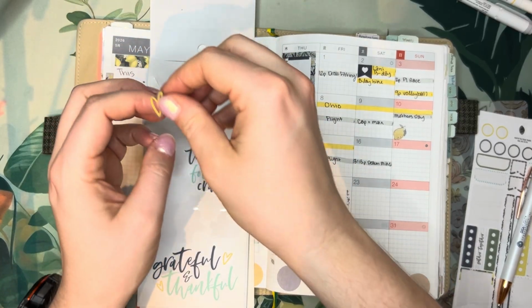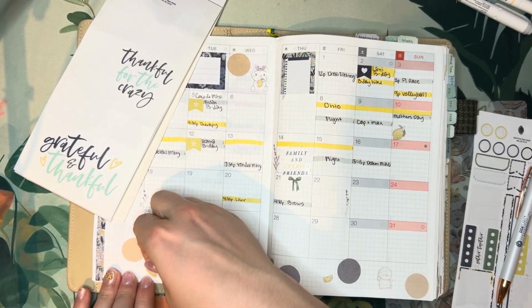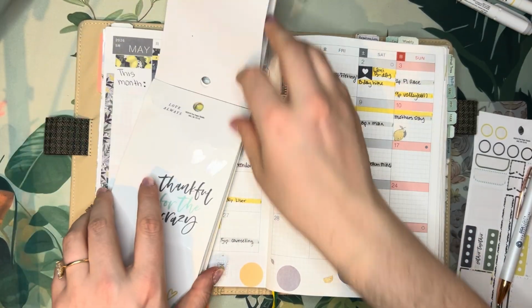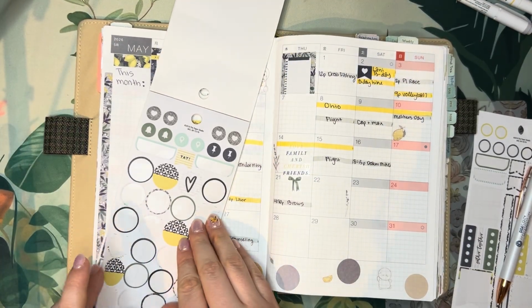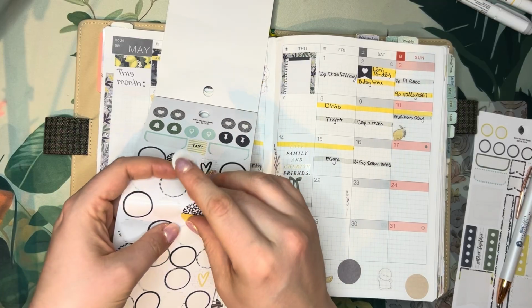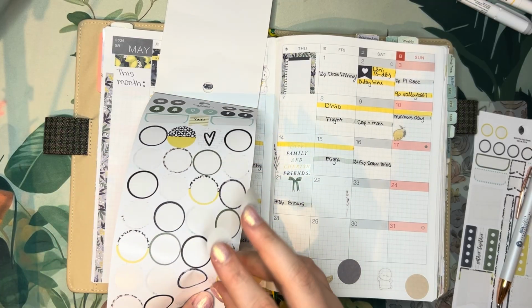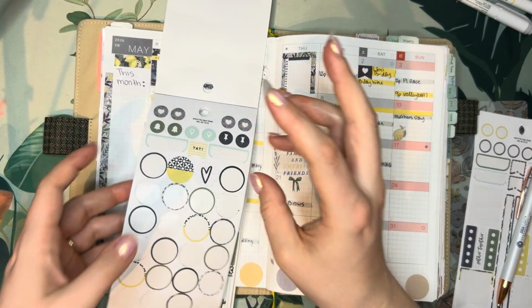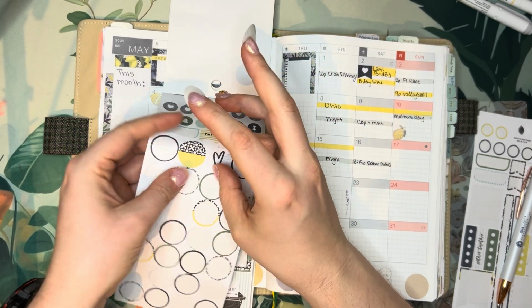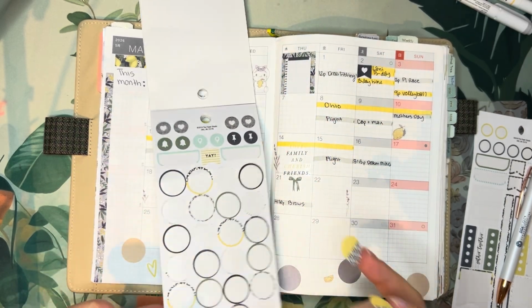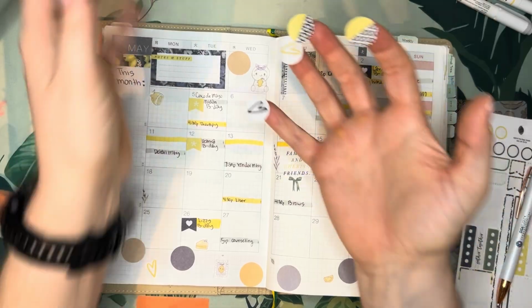There we go. It is going down here. These dots are fun. This heart dot is fun. This one is fun. So is this. So more dots. A lot of dots.